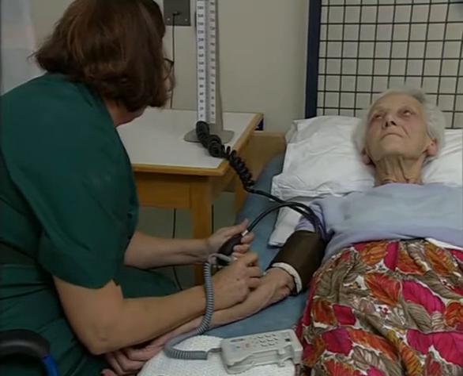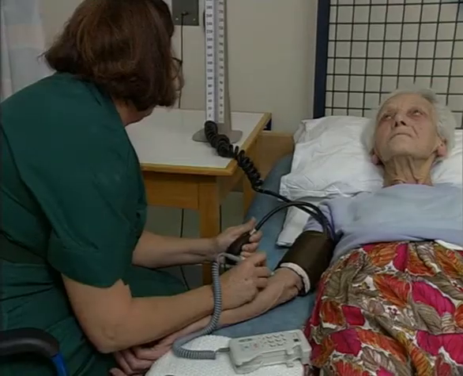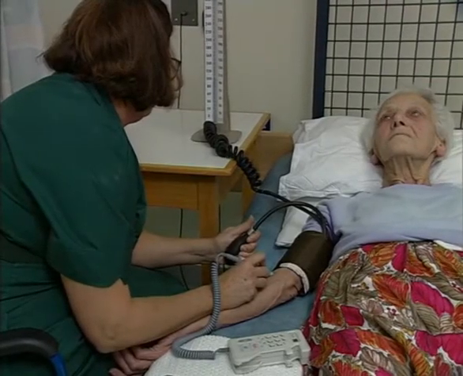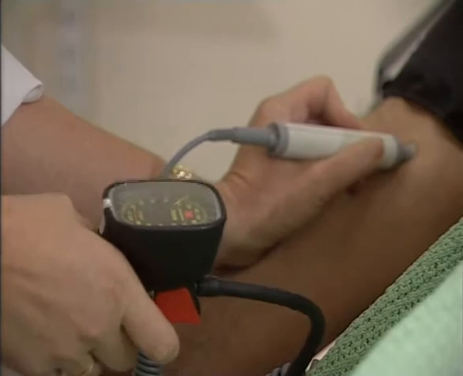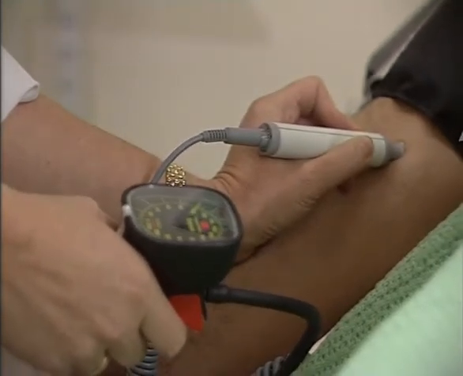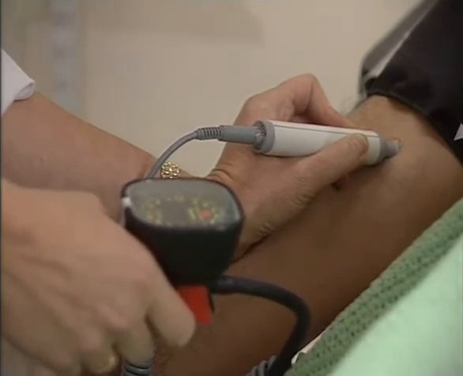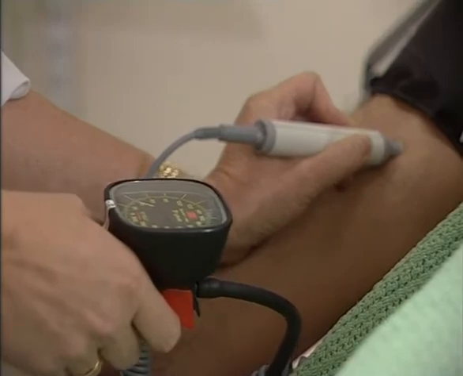The point at which the sound returns is the brachial systolic pressure, which is then recorded. Repeat the procedure on the other arm and use the higher of the two readings in the calculation. If the readings are significantly different, this suggests arterial disease.